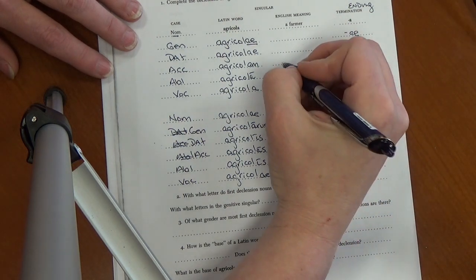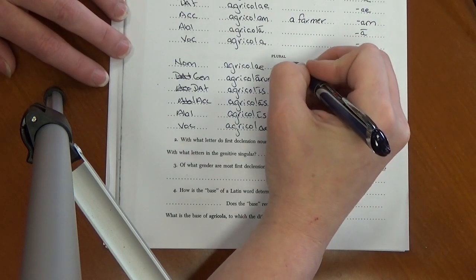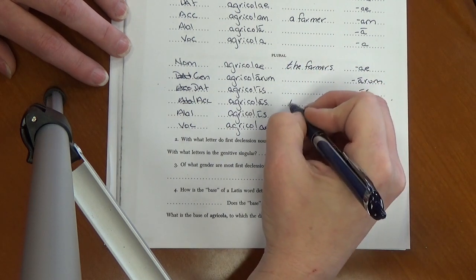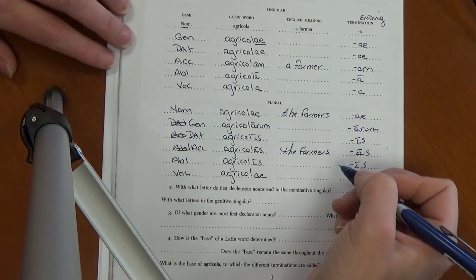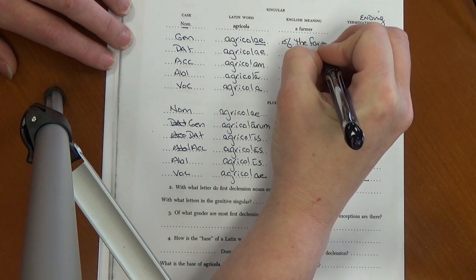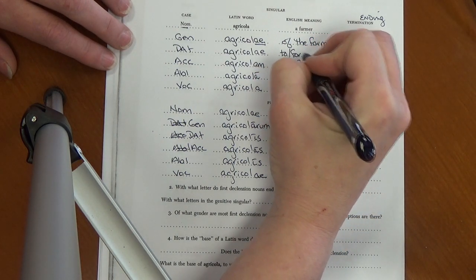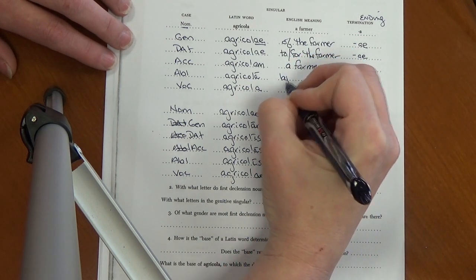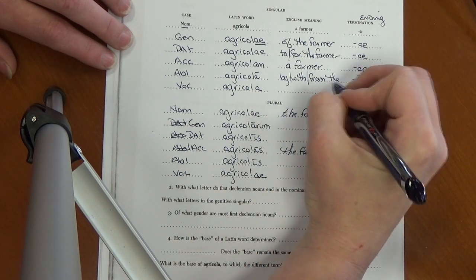So a farmer, I could have done the farmer. For the plural, the farmers. Accusative, the farmers. What's our key word for genitive? Of. Of the farmer. We might also see farmer apostrophe s. To or for the farmer. And then ablative, by, with, or from the farmer.